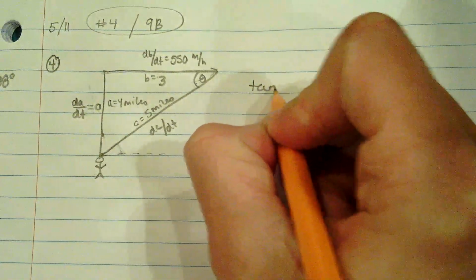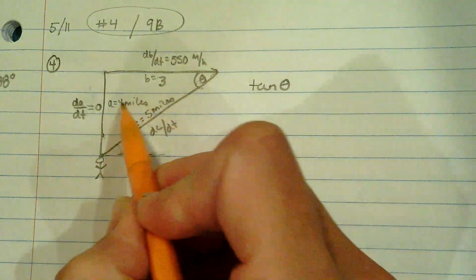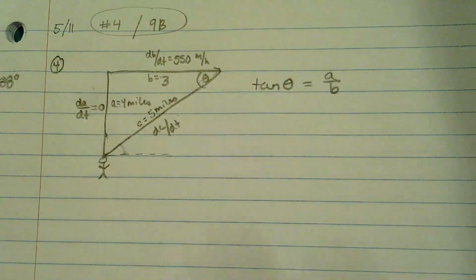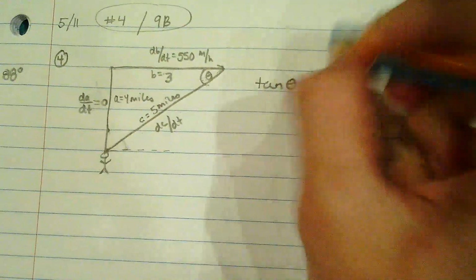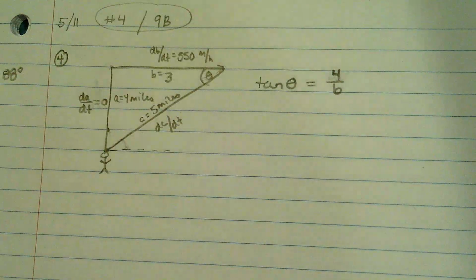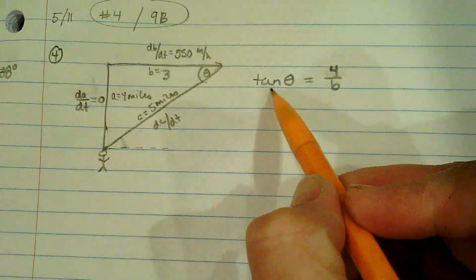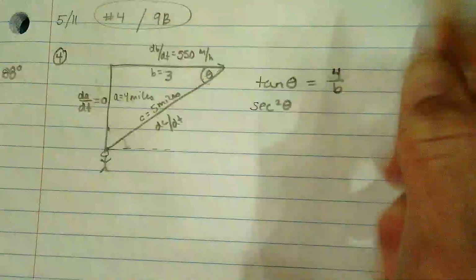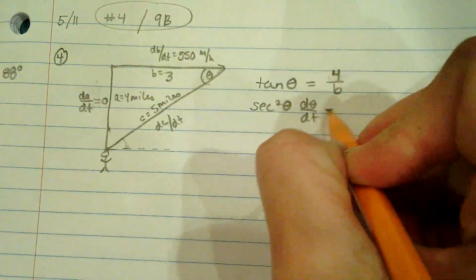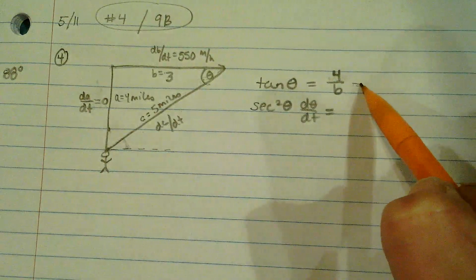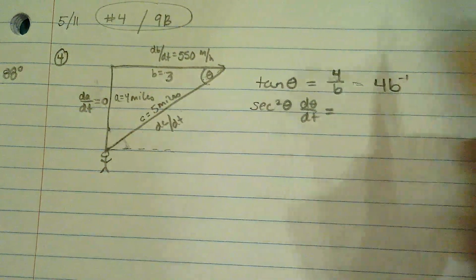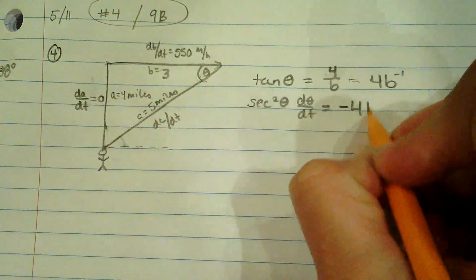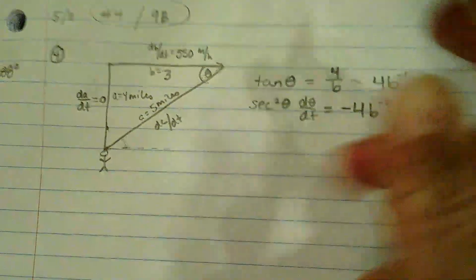So the equation would be tan of theta equals the opposite over the adjacent, so A over B. And A is a constant 4, so we can just plug that in. And then we would find the derivative. So the derivative of tangent is secant squared theta, d theta dt, equals, and we could do the quotient rule, or I'm just going to do the basic power rule. Change the format, so bring the negative out in front, so negative 4 b to the negative second dB dt.